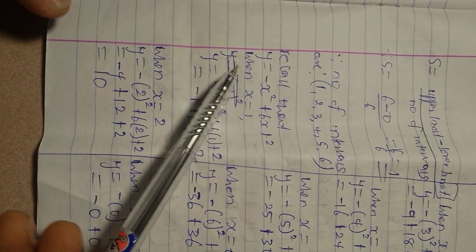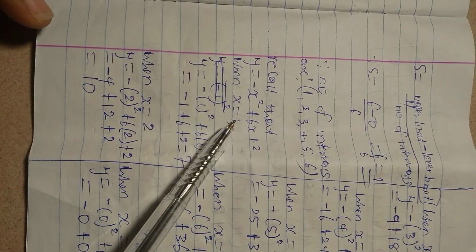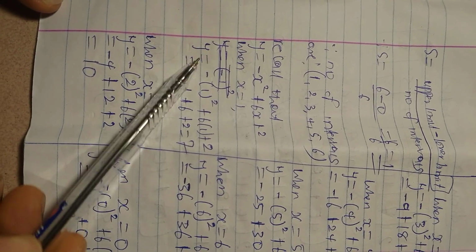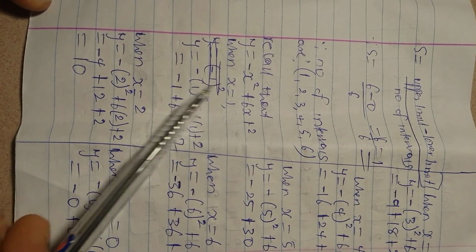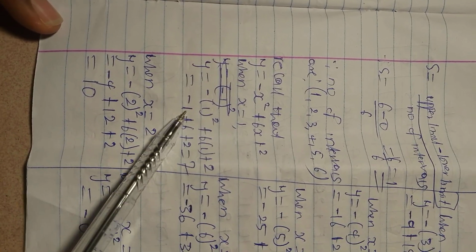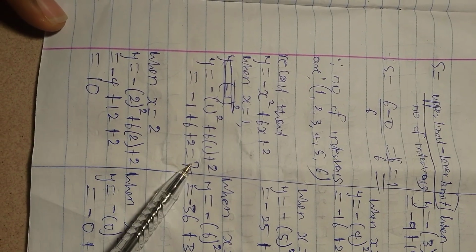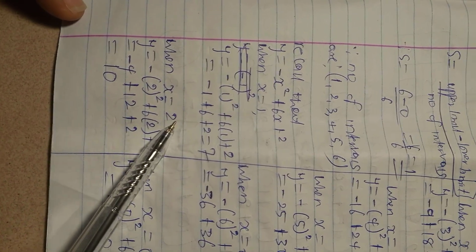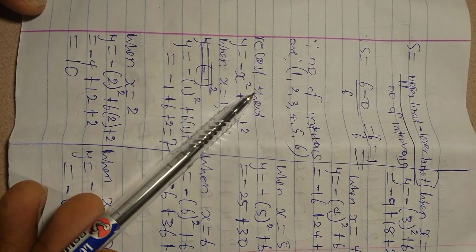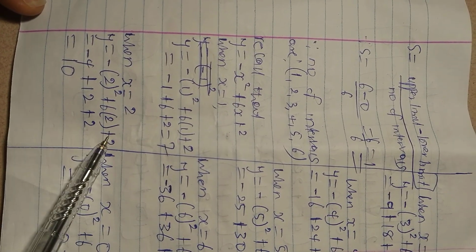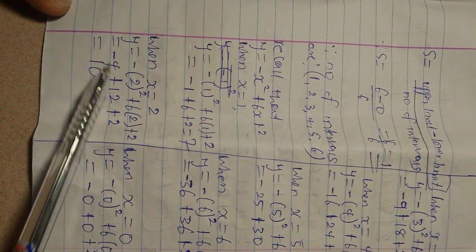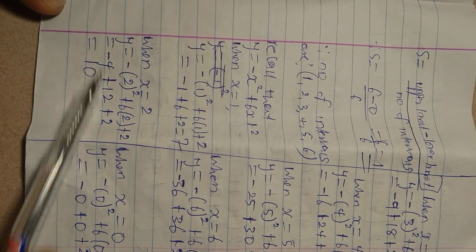Let's start when x is equal to 1. What's the value of y? So y is equal to minus bracket 1 all squared plus 6 bracket 1 plus 2. If we substitute this, it becomes minus 1 plus 6 plus 2, so the answer is 7. Also when x is equal to 2, y is equal to minus bracket 2 all raised to power 2 plus 6 bracket 2 plus 2. Now 2 squared is 4, so that becomes minus 4 plus 6 times 2, which is 12, plus 2. If you add this, it is equal to 10.